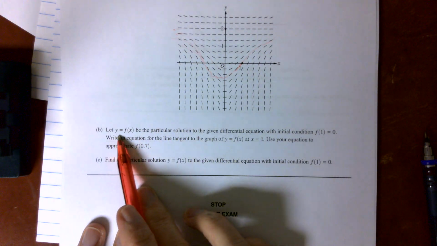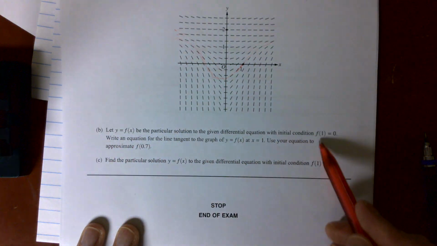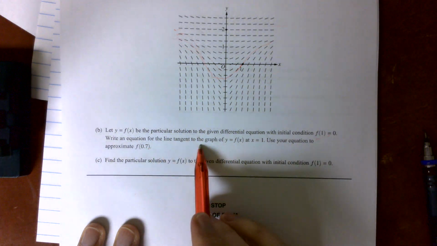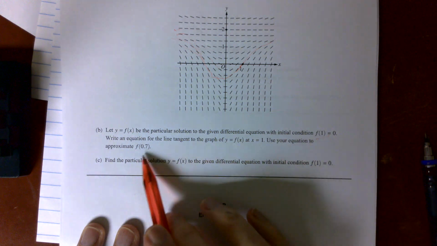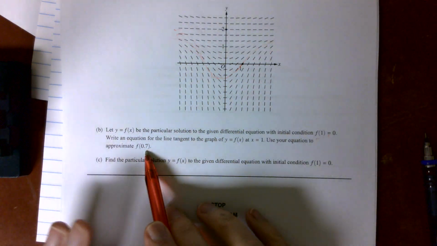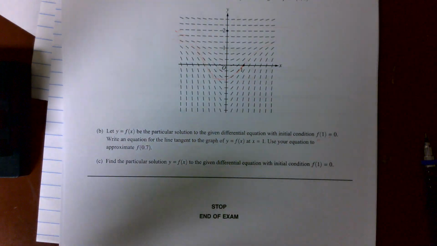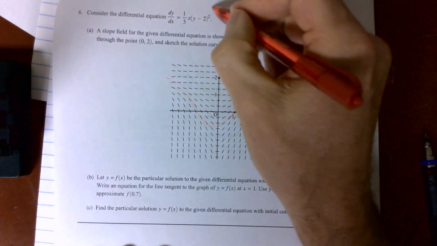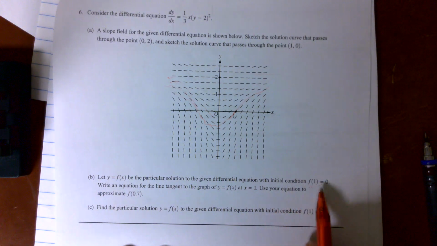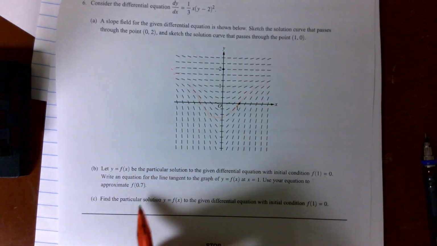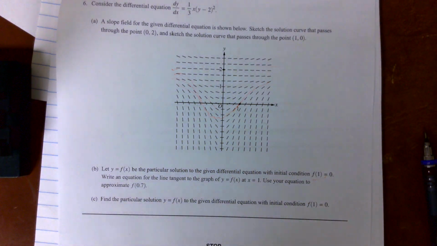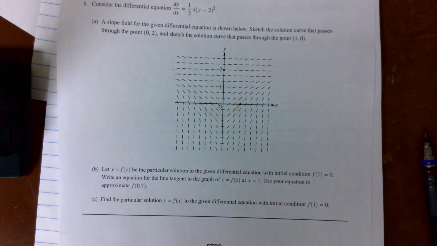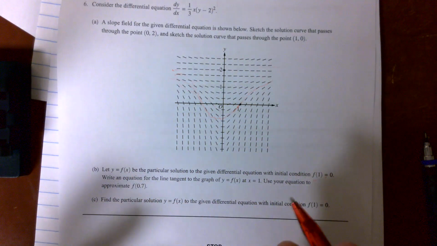It says, let f be the particular solution. They give us an initial condition. Write an equation for a tangent line, right? And then use your equation to approximate f of 0.07. The same question, right? Give me an equation of a tangent line. What's your slope? Here's your formula for slope. There's your point. Find an equation of a tangent line, then find the approximation. I don't know if you noticed, but the previous two problems had similar questions. It's the same thing. This is what they ask.